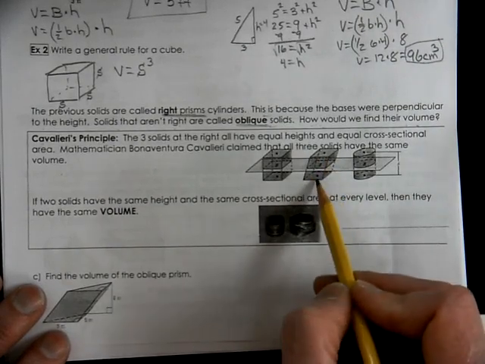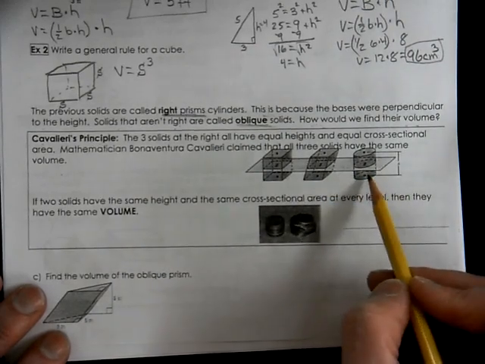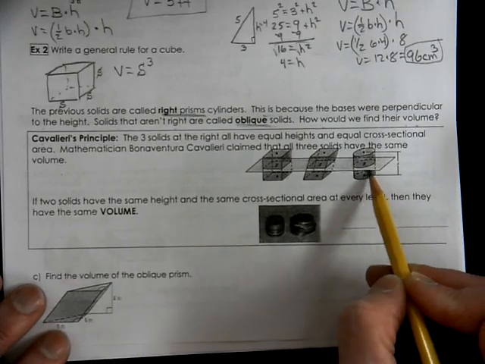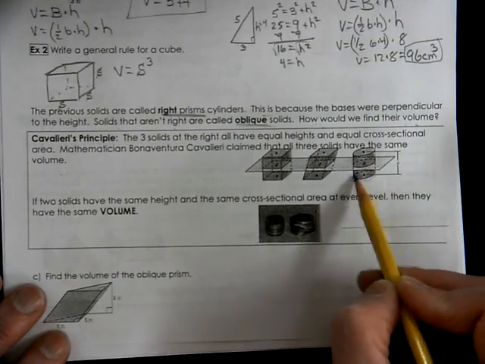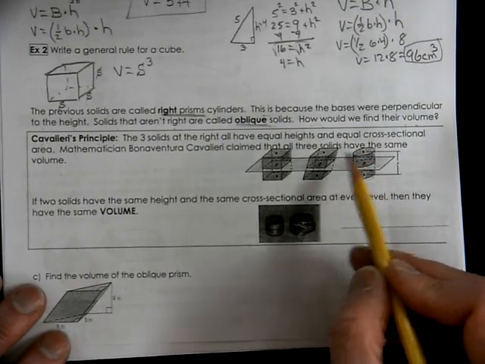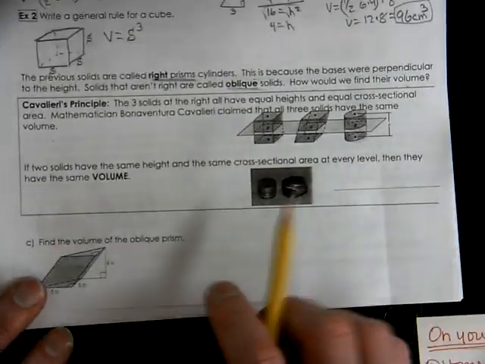It's slanted and has the same height. And then here we have a cylinder, circular. Area of the base is going to be the same. So all those shapes are going to have the same volume.